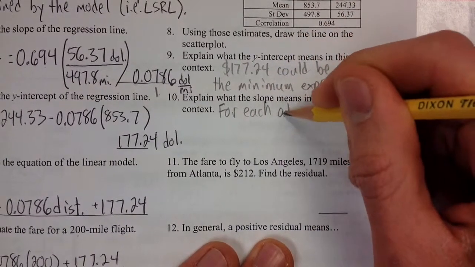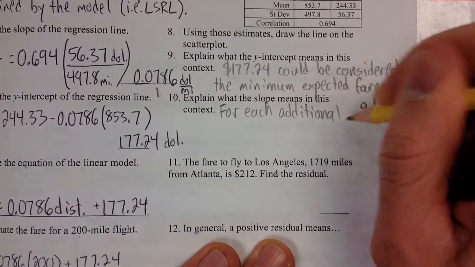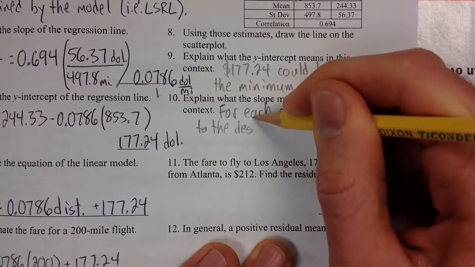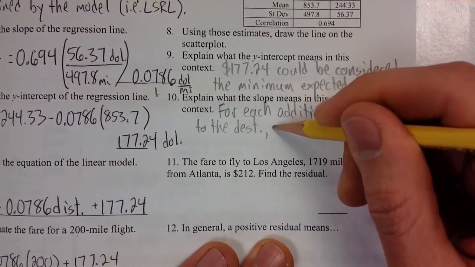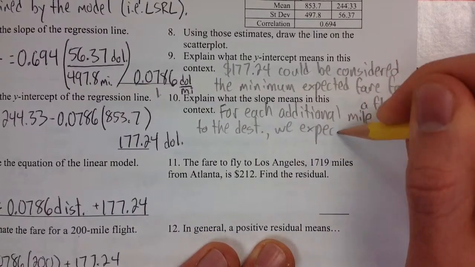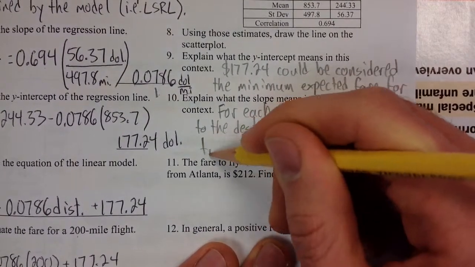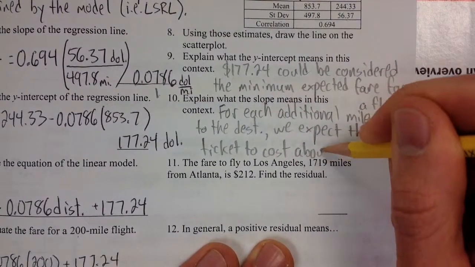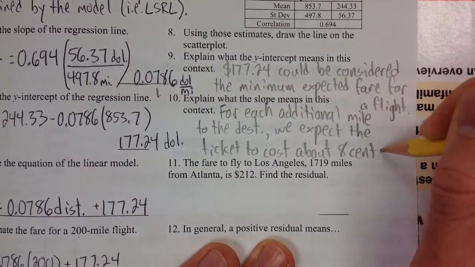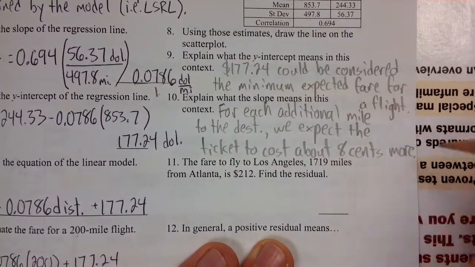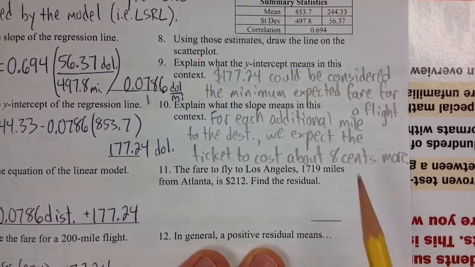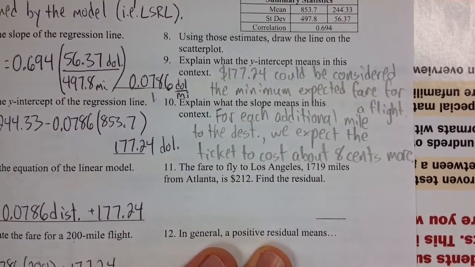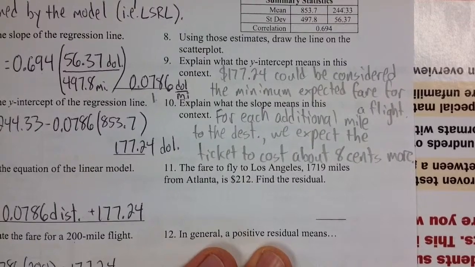For each additional mile to the destination, we expect the ticket to cost about 8 cents more. The y-intercept in this context is like how much money it costs just to get on the plane. Oh, you want to sit on this plane? It's going to cost you $177.24.